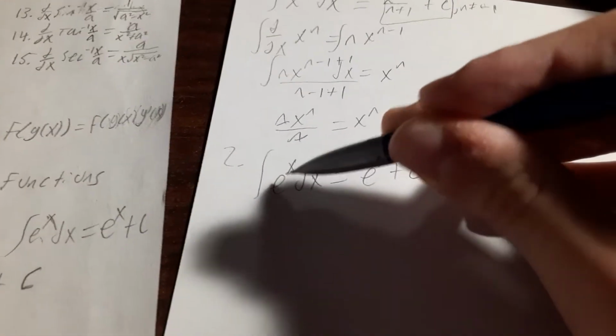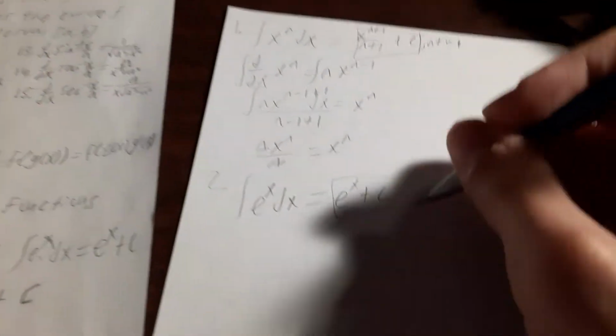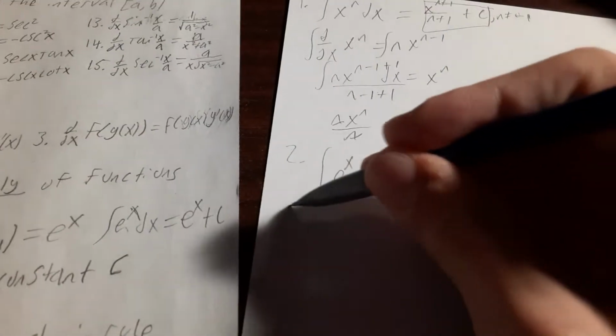So if we take the derivative of this, the derivative of e to the x is e to the x, and then the derivative of c is just 0. So it's just e to the x. That is our answer. 3.